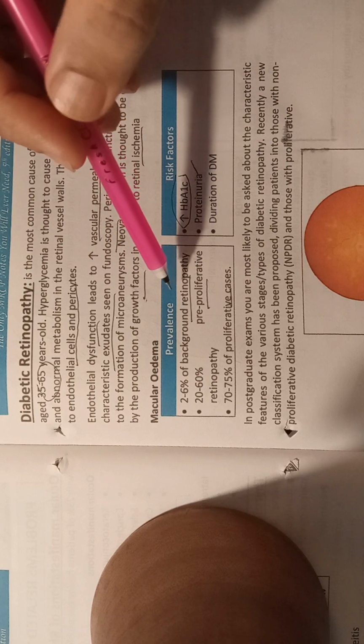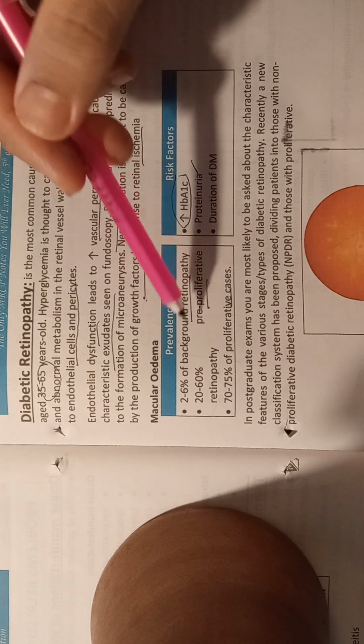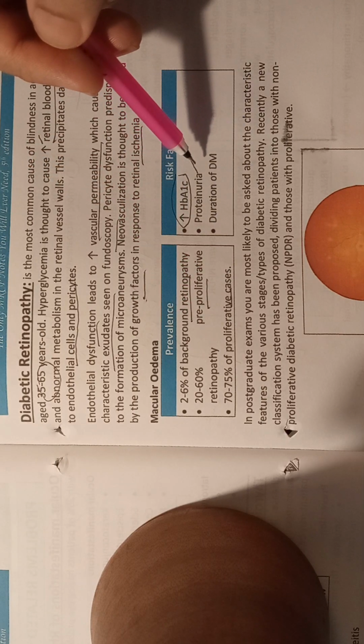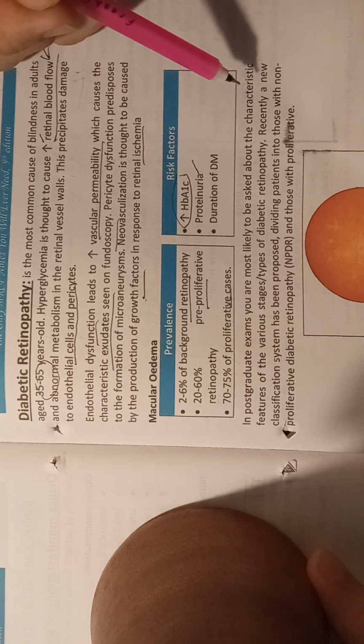Neovascularization is thought to be caused by the production of growth factors in response to retinal ischemia. So there will be macular edema, with prevalence 26% of background retinopathy, 26% pre-proliferative retinopathy, and the proliferative cases. Risk factors are increased HbA1c, proteinuria, and duration of DM. Okay, so in postgraduate exams, you are most likely to be asked about the characteristic features of the various stages and types of diabetic retinopathy.